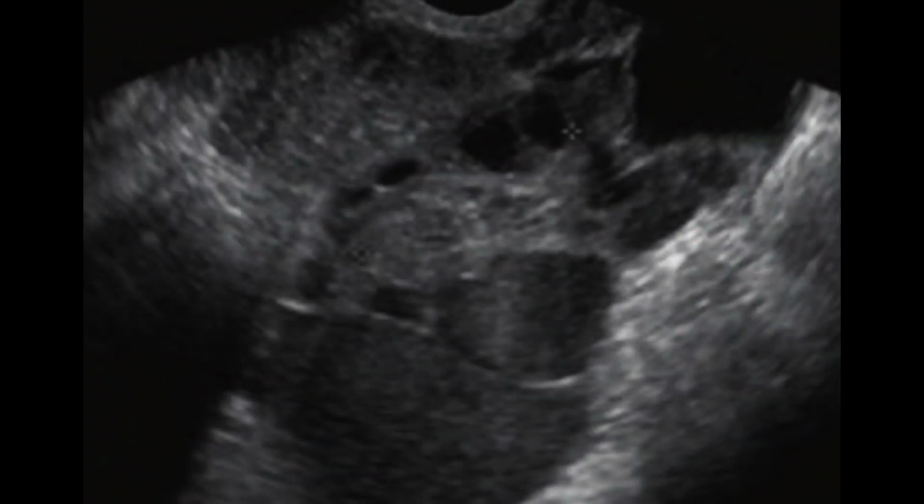This is a progressive stage of PID. On this transvaginal scan, you can appreciate a tubo-ovarian complex mass. However, in this image, the fallopian tube and ovary can still be identified separately. These are not adherent to each other. Although it would be considered a tubo-ovarian complex mass because both are combined together, both structures can still be separately identified.